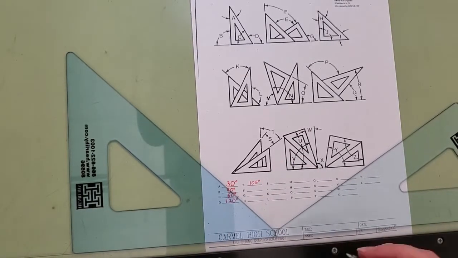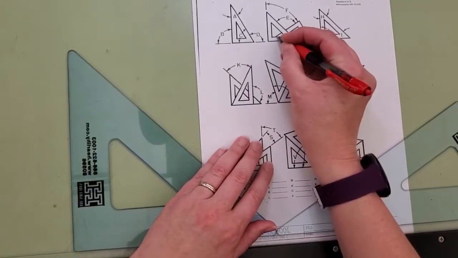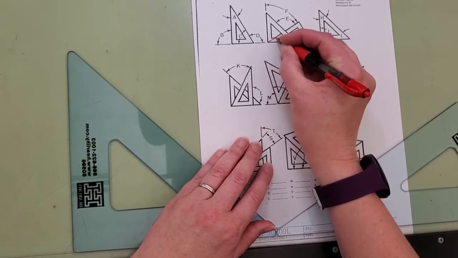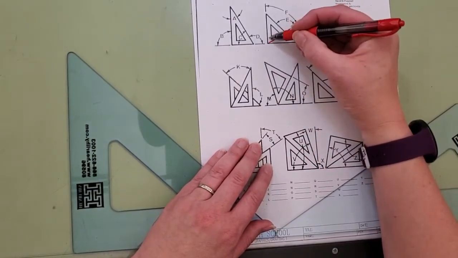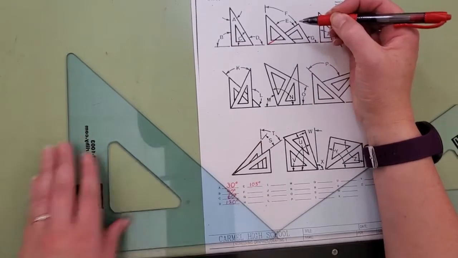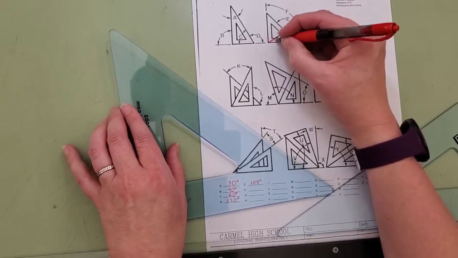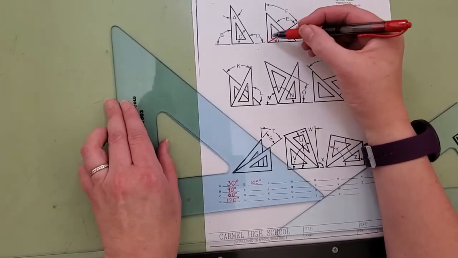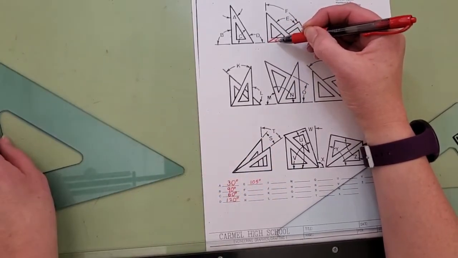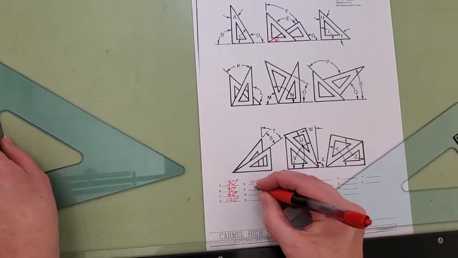F is doing a little bit of an overlap. Okay, so what it has here is this right angle, 90 degrees, minus this smaller angle of 30 degrees. So 90 minus 30 equals 60 degrees.